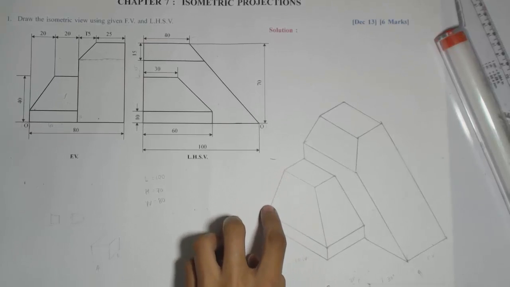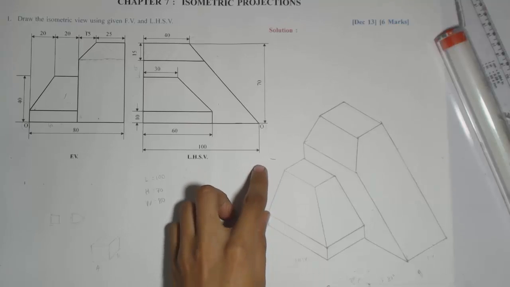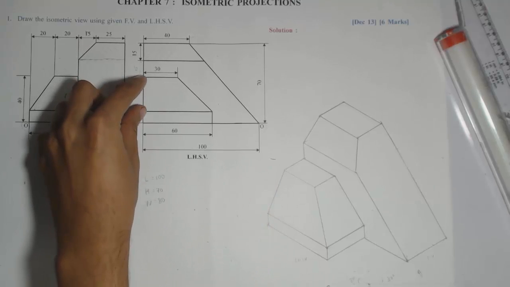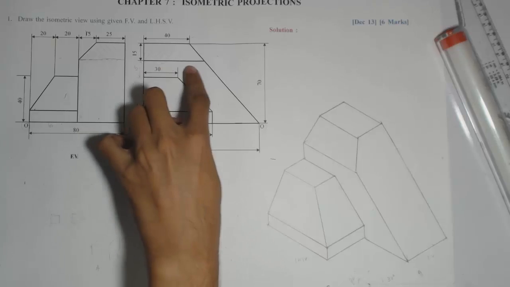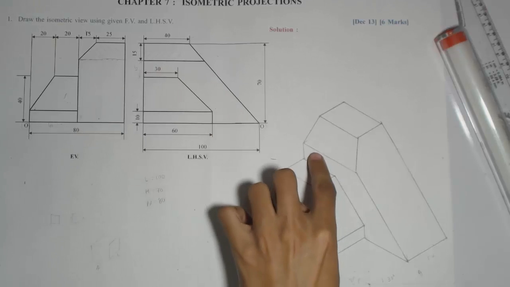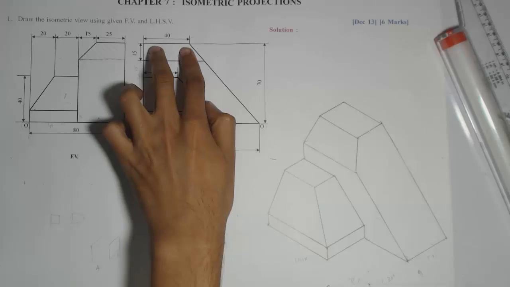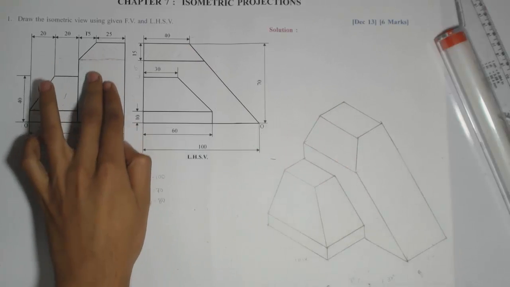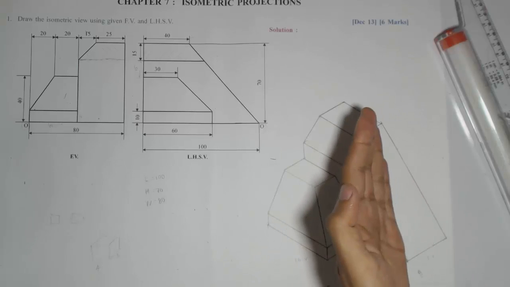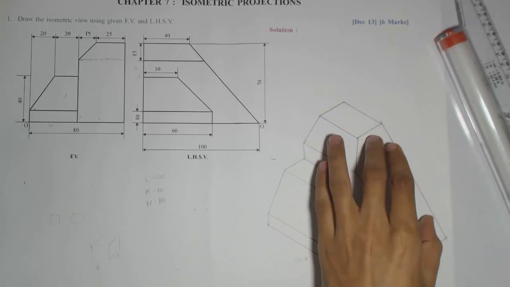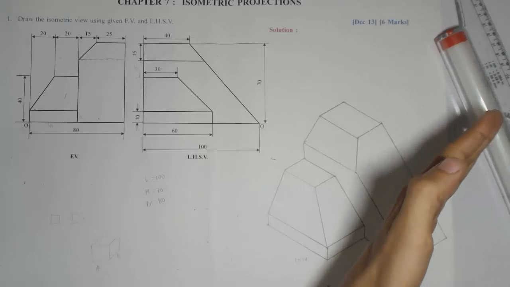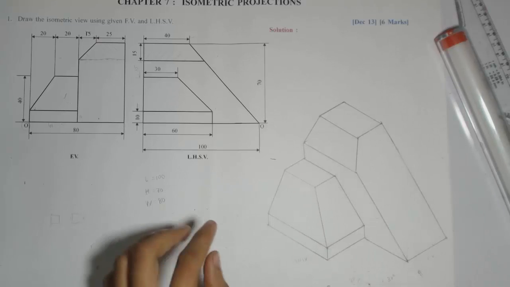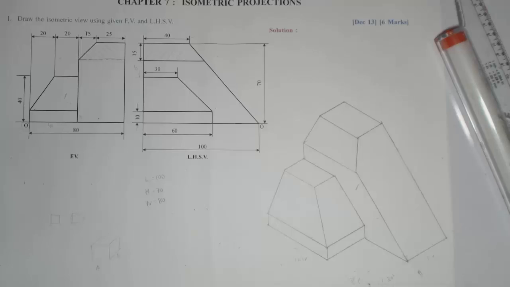You can see here, since it is on the boundary, I'll get a vertical projection, which I'm getting here. Then again this entire thing is here. Again this trapezium is seen as an inclined plane. Again this entire thing is seen as an inclined plane, but in the front view, it will be projected on a vertical plane, which is this side plane. Okay. So this completes the solution for this particular problem.